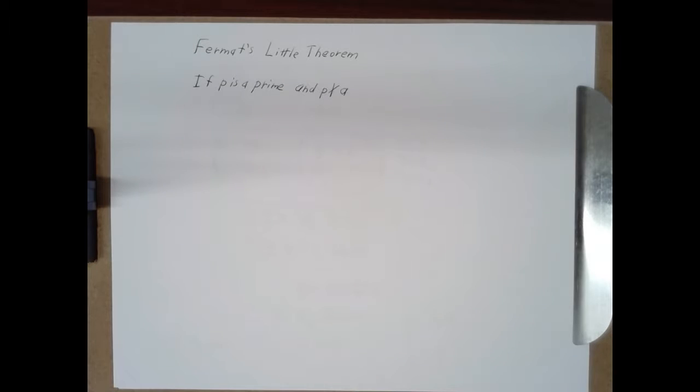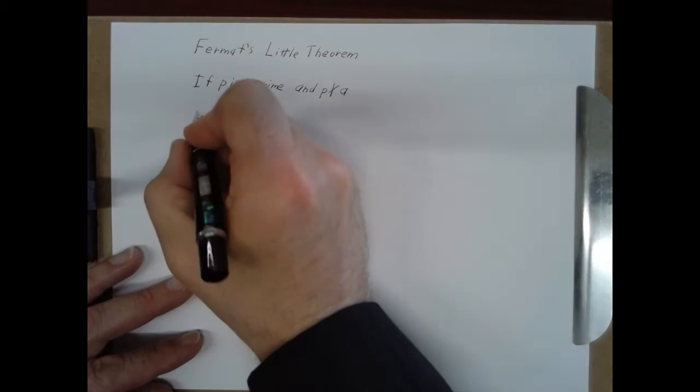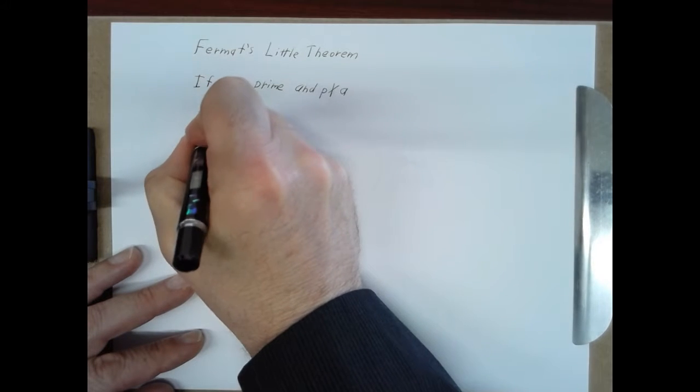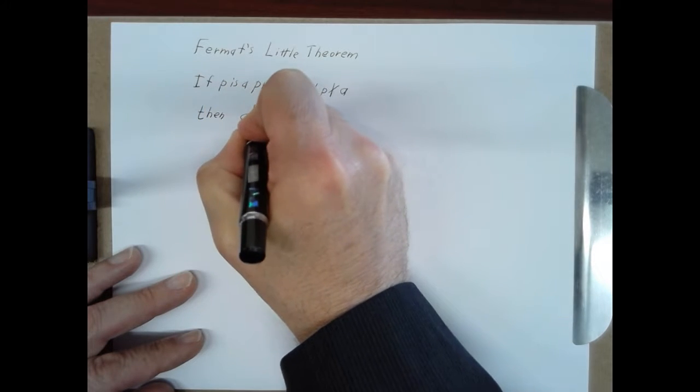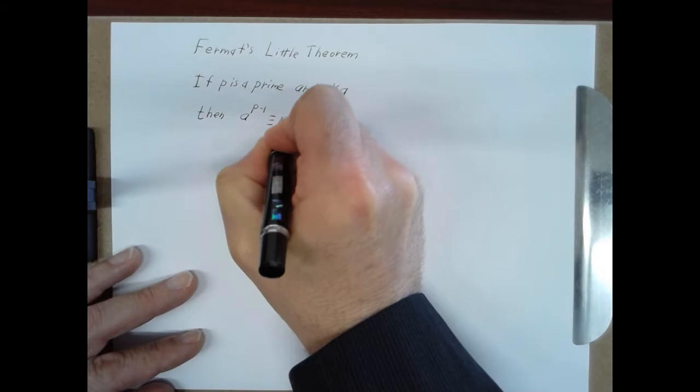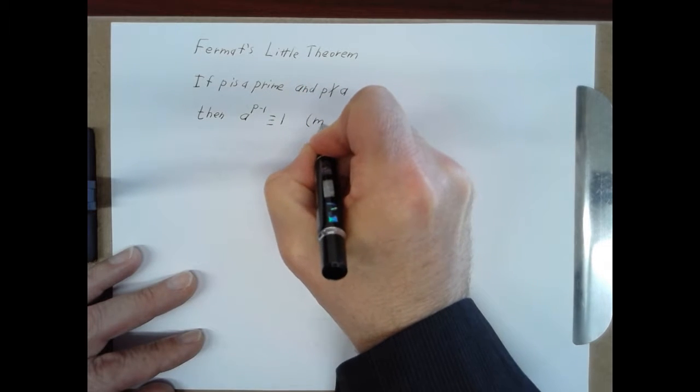But if A is not a multiple of P, then A to the P minus 1 is congruent to 1 modulo P.